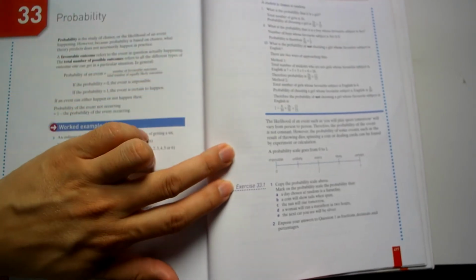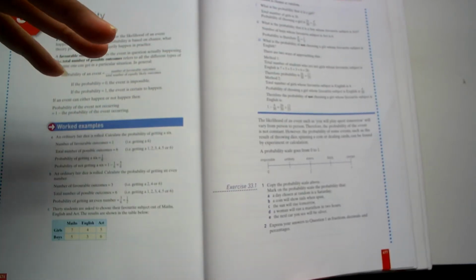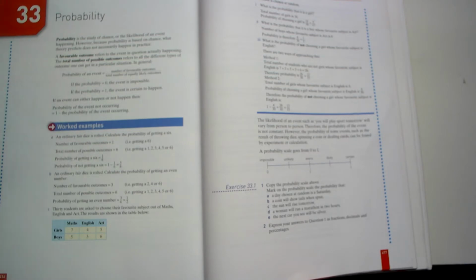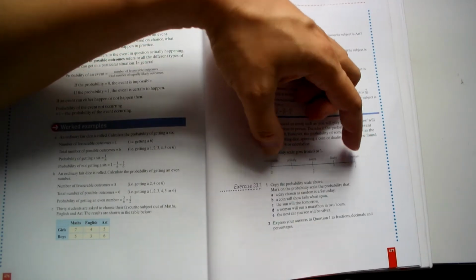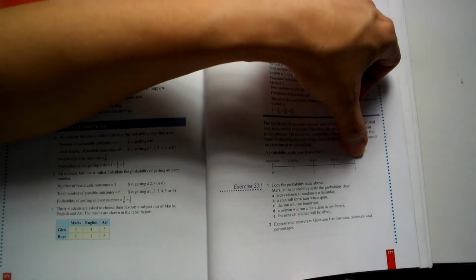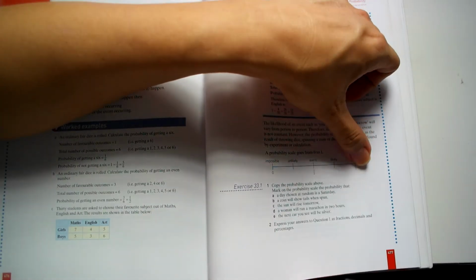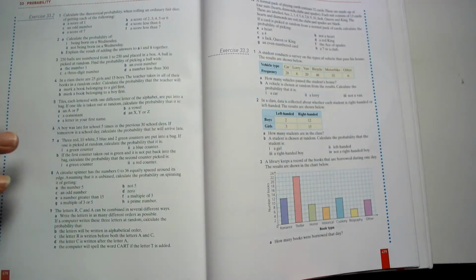You can leave your answer of the probability as a percentage, as a decimal, or as a fraction. The answer will be in between. The one that is impossible will get 0, the one that is certain to get the outcome will be 1. So the answer is always between 0 and 1. You shouldn't have more than 1. So let's see one of the examples.